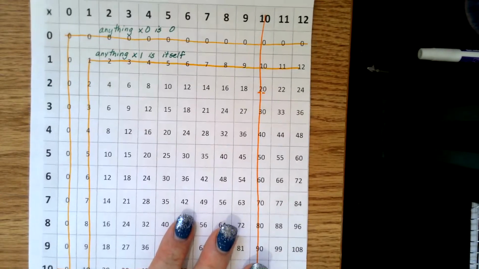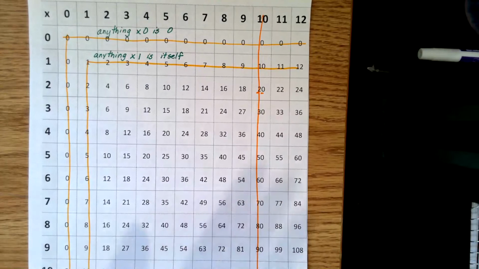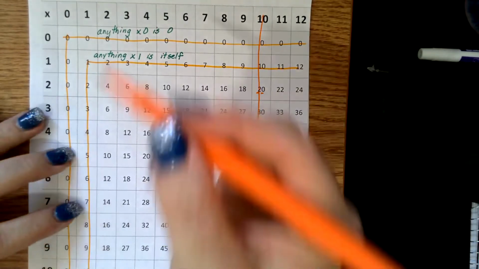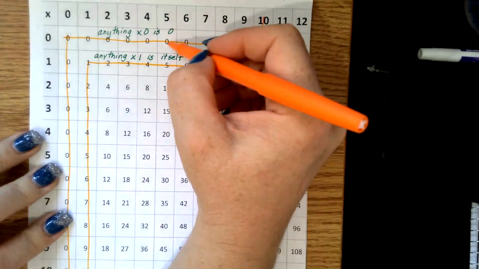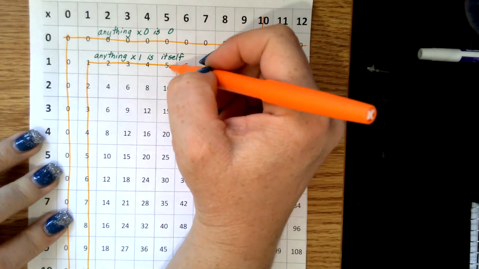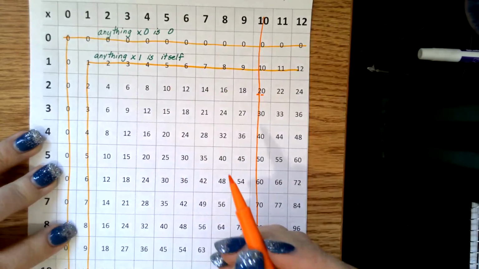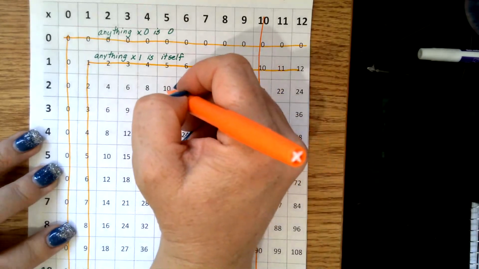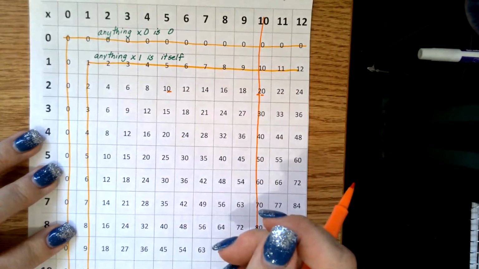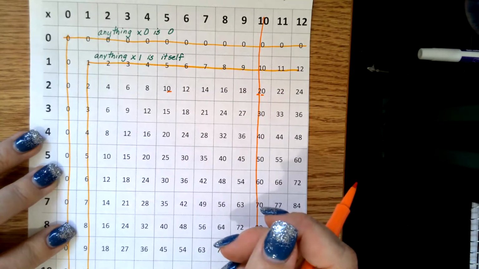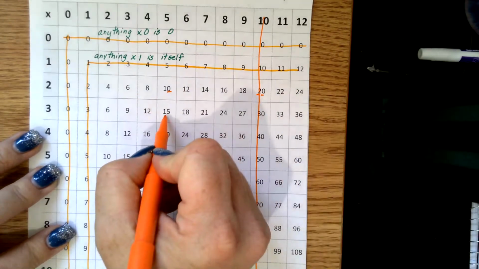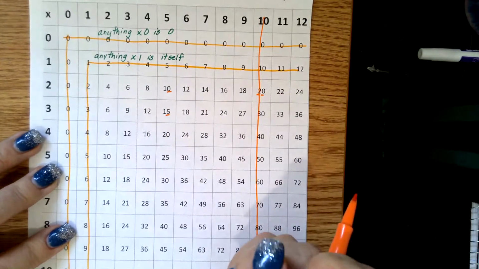So 5 has some patterns too. The first one is, if we look at this, 5 times 0 is 0, 5 times 1 is 5, 5 times 2 is 10. Anytime 5 is multiplied by an even number, you'll have a 0 in the ones place. Anytime it's multiplied by an odd number, you'll have a 5 in the ones place.